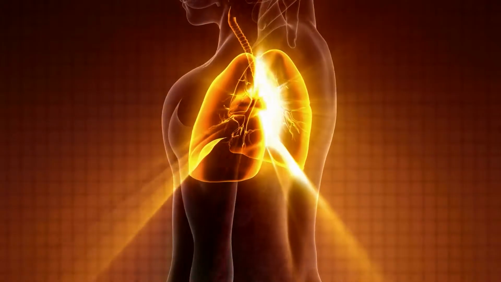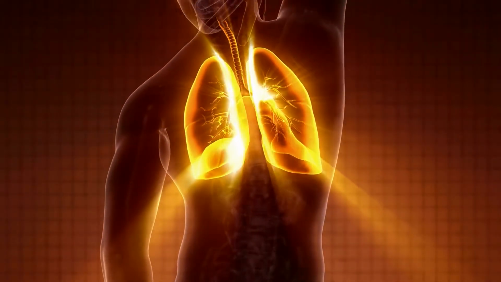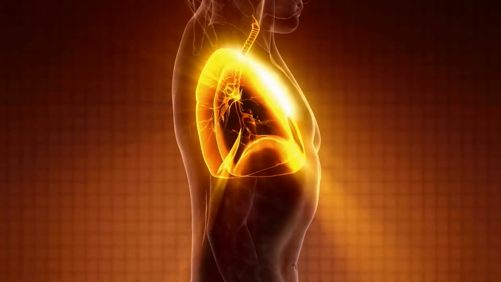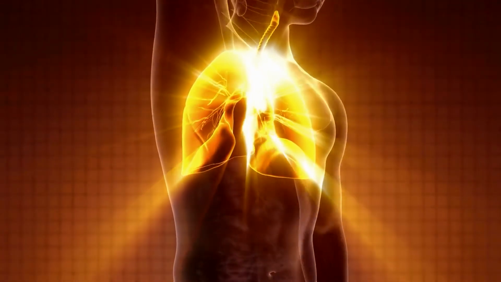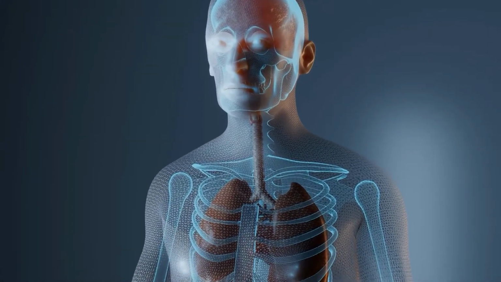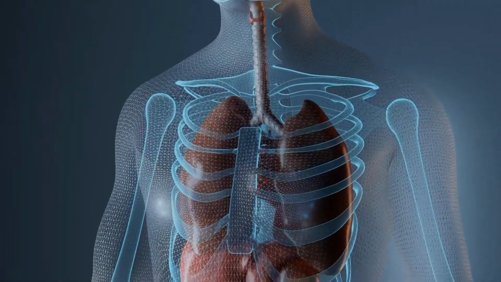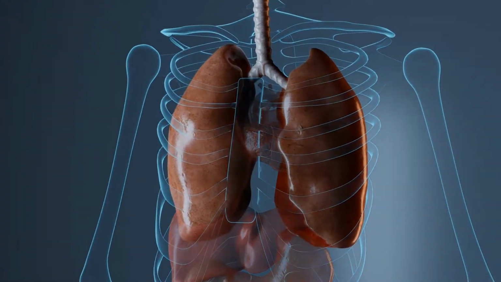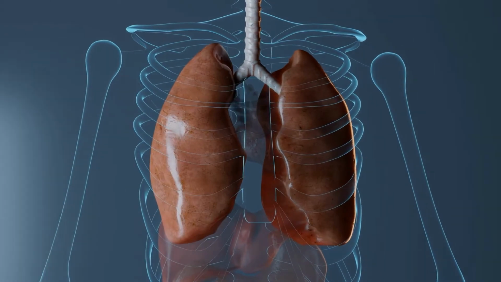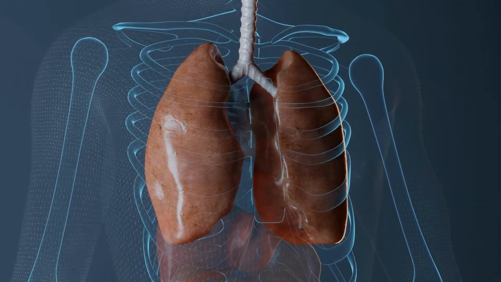Larynx. The larynx, also known as the voice box, is a muscular organ located at the top of the trachea or the windpipe. It is responsible for producing sound, protecting the trachea from foreign objects, and regulating the flow of air to and from the lungs. The larynx contains the vocal cords, which are two bands of elastic tissue that stretch across the larynx and vibrate when air passes through them.